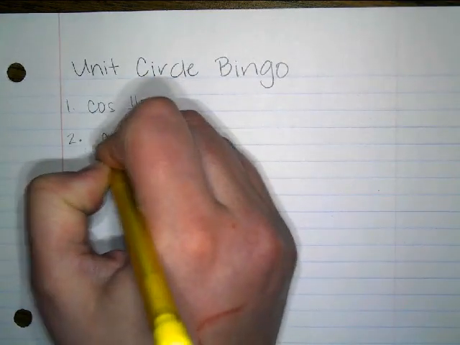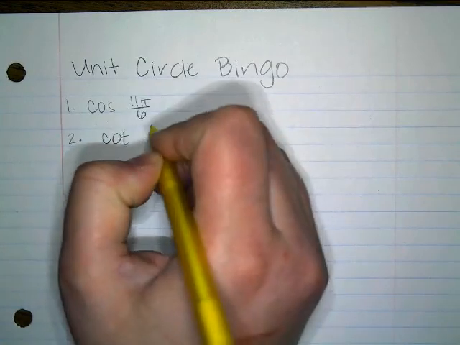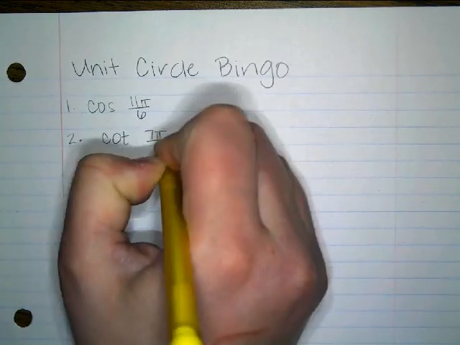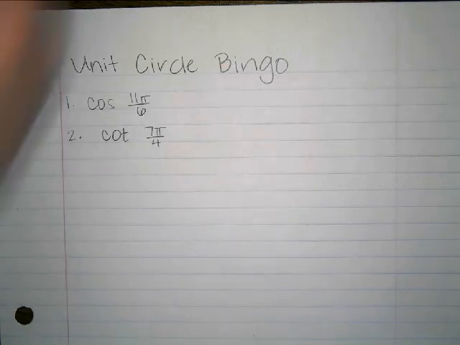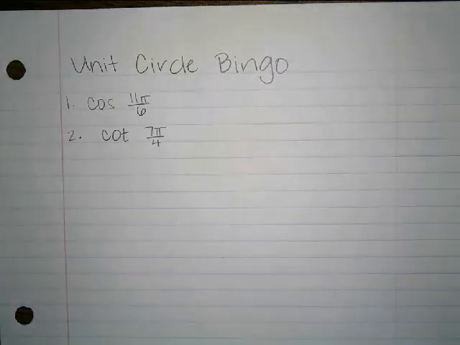All right, next one is cotangent of 7 pi fourths.